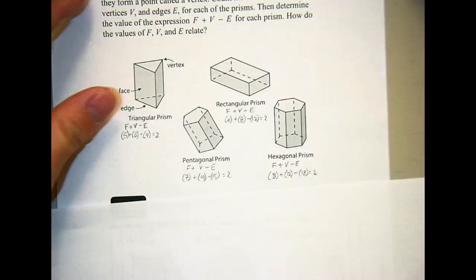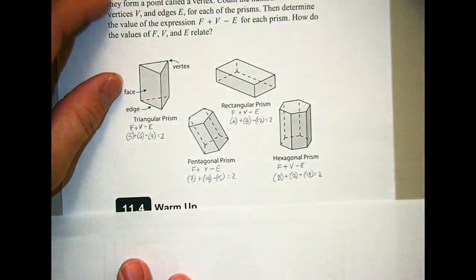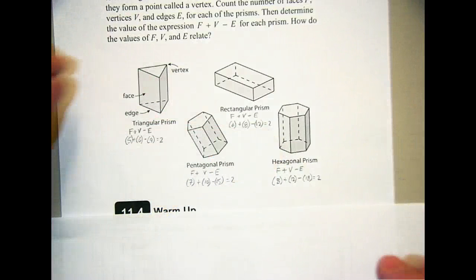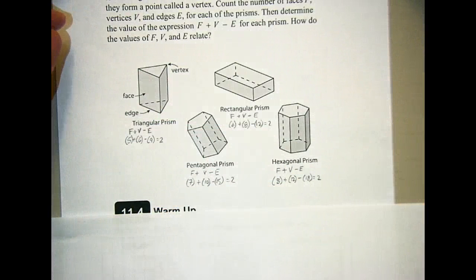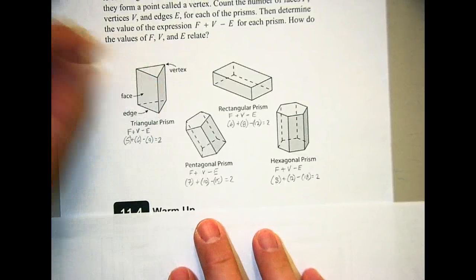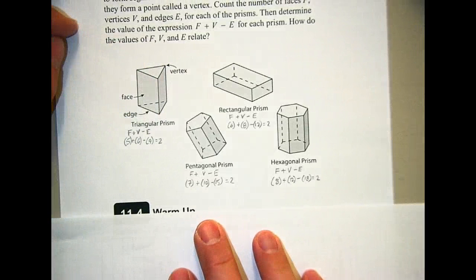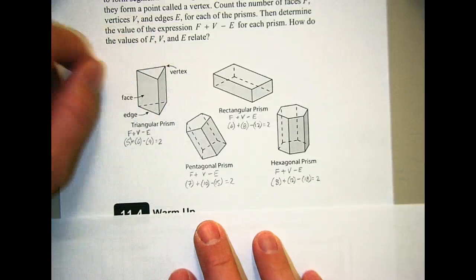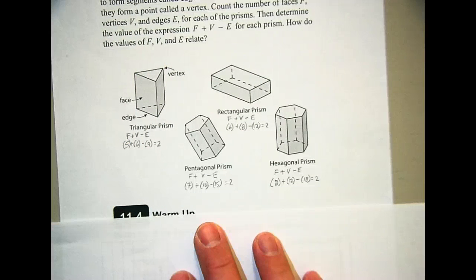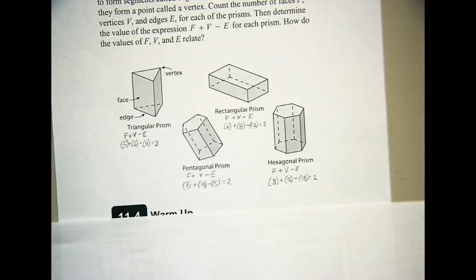Polyhedron are bounded by polygons, so we kind of define polyhedron up here also, right? So anytime you have a bunch of polygons that are bounded together with edges, those polygons become faces, okay, and they form vertices. So the number of vertices and the number of faces and the number of edges, if you put them in this relationship, F plus V minus E, you always get 2. That's pretty cool.